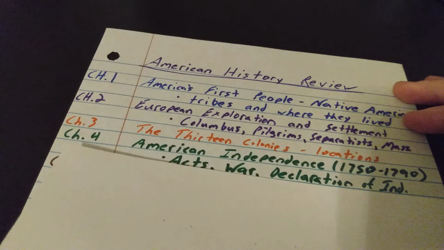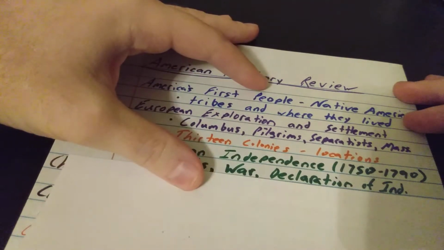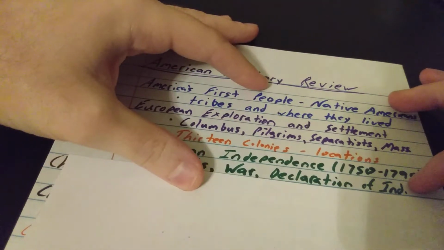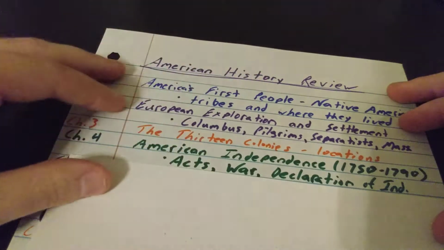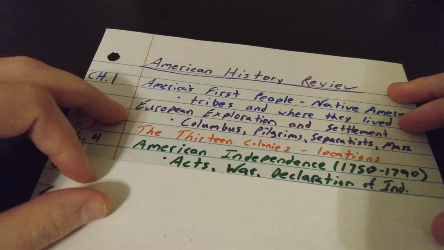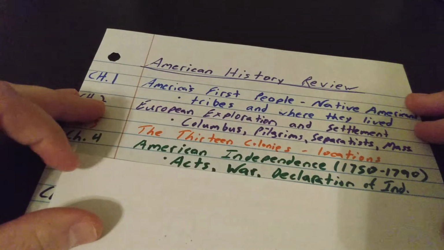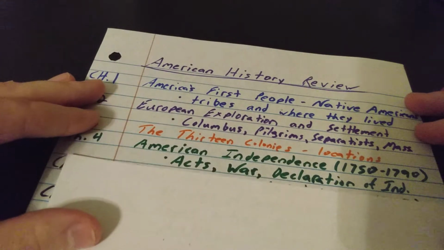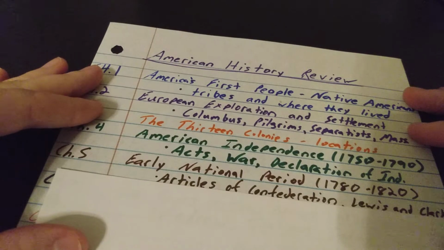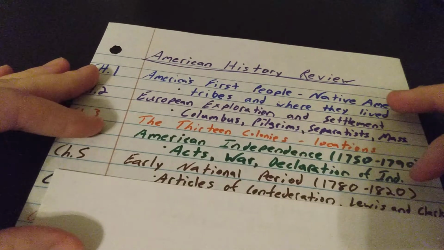We talked about battles of the Revolutionary War and the Declaration of Independence, which was signed in 1776, which was just a list of grievances against King George III, saying that America was being separated from England and America was its own nation.